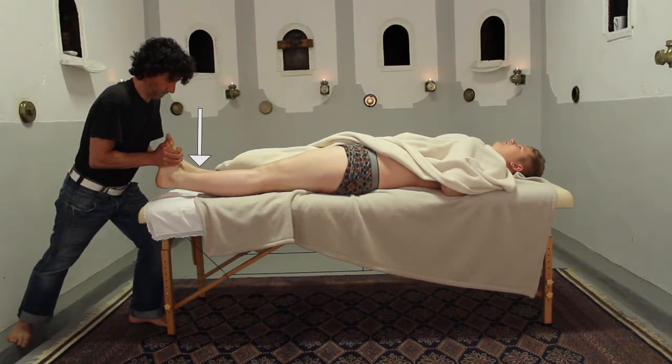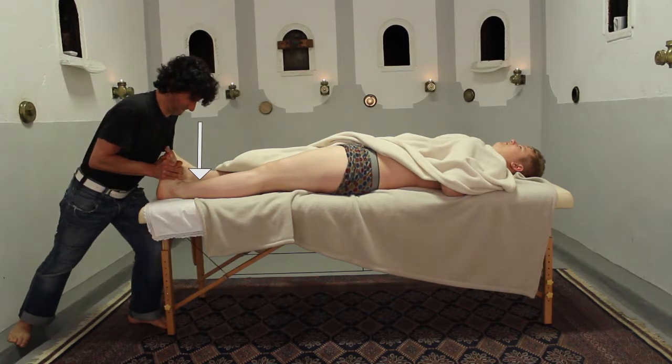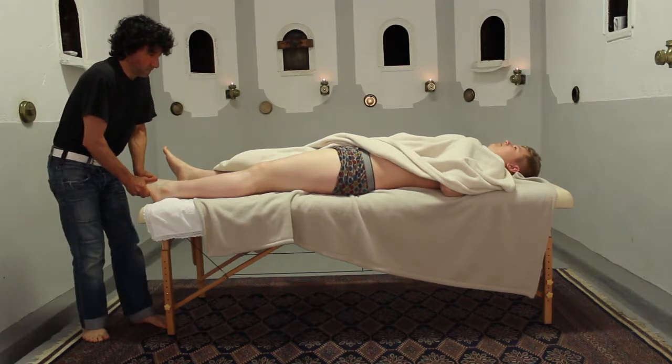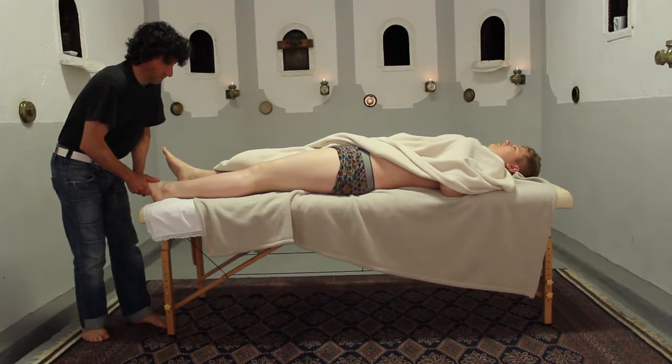Bring the leg down towards the table and at the same time pushing in the cranial direction. Then pull the foot in your caudal direction, stretching the upper part of it. Repeat this once more before moving to the next technique.